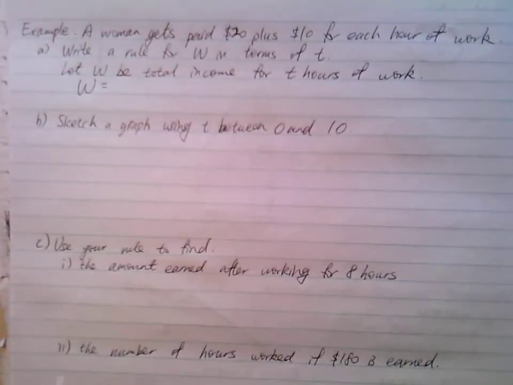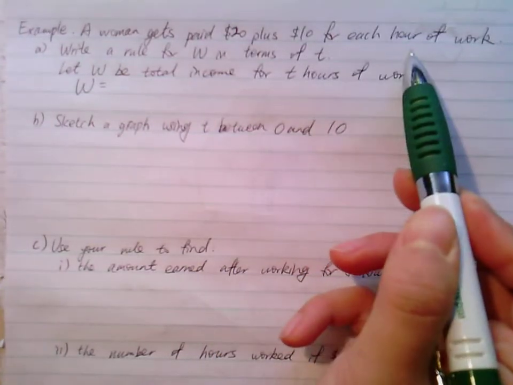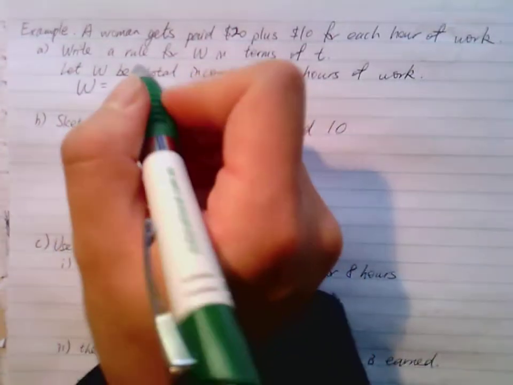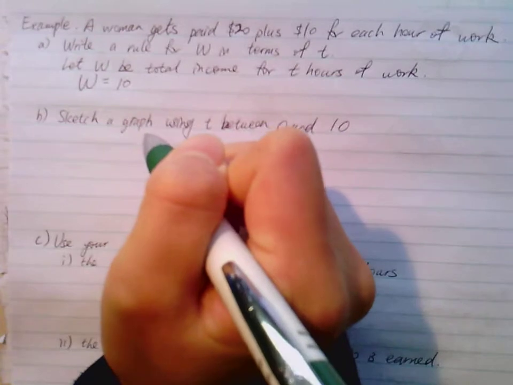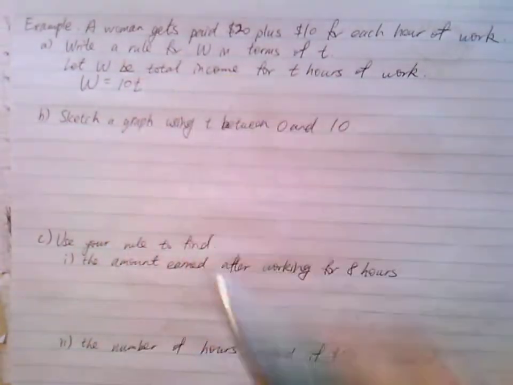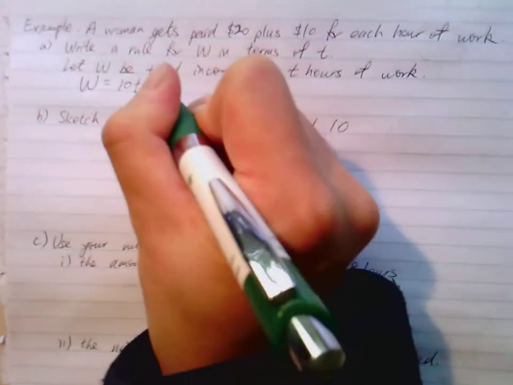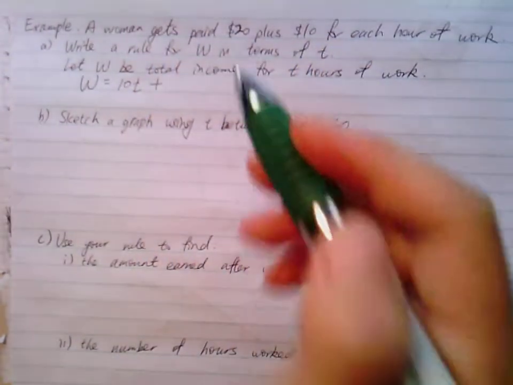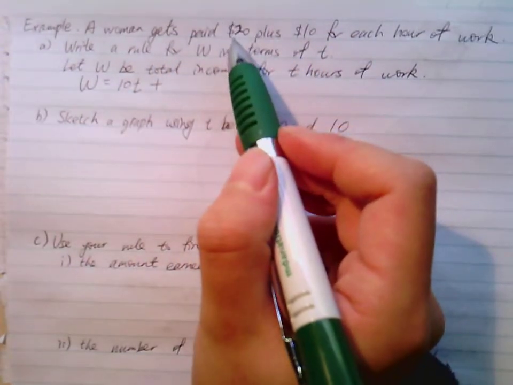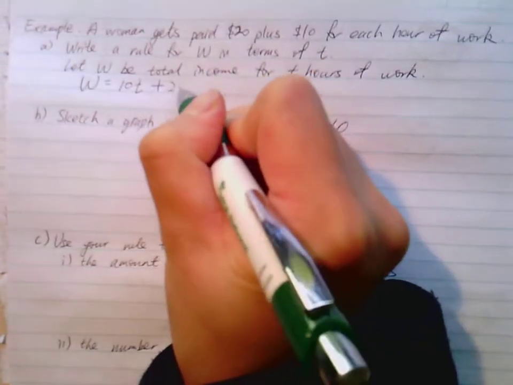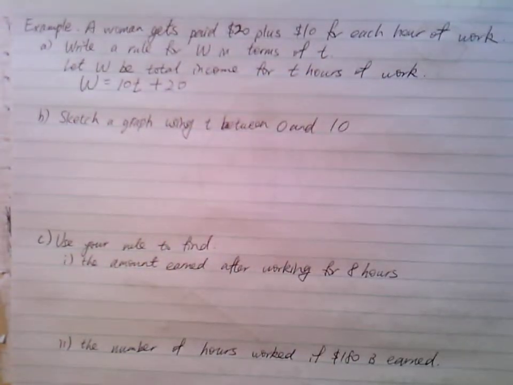So her total income is $10 per hour, so $10 multiplied by the number of hours, which is our T, plus her base salary, which is $20. Yeah? So plus $20. Okay?